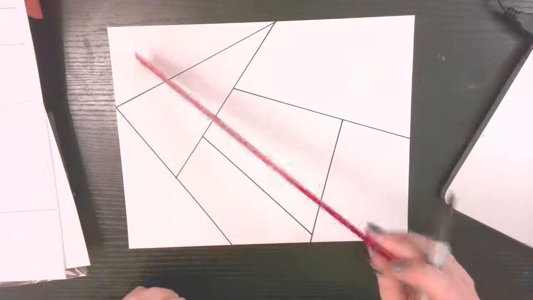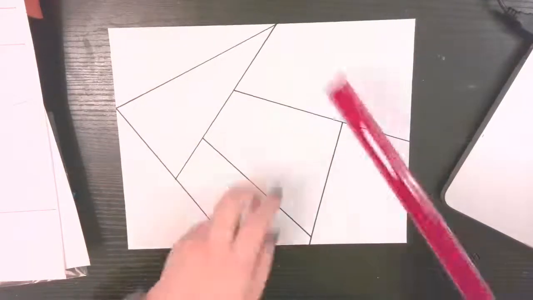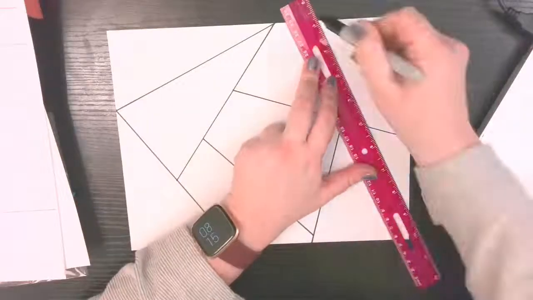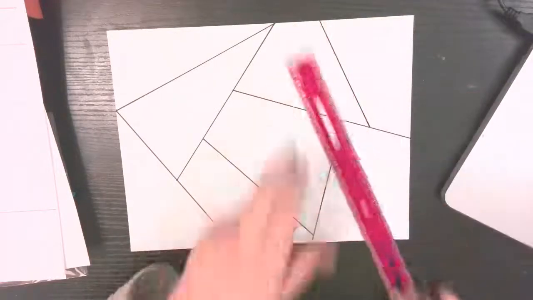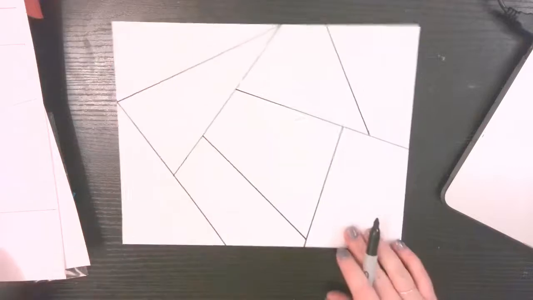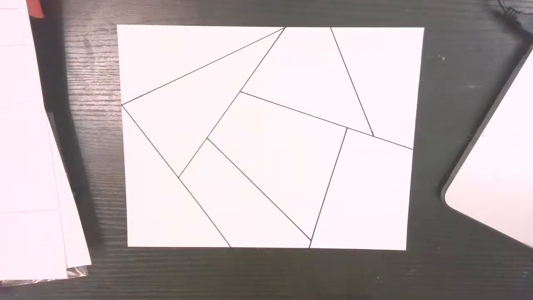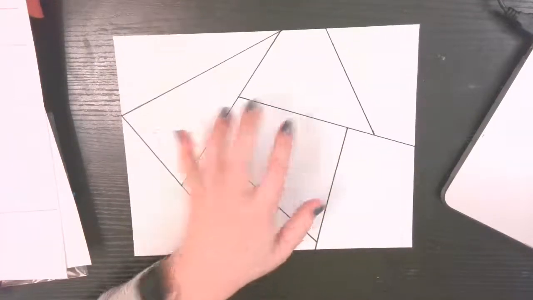So let me see how many I have. 1, 2, 3, 4, 5, 6, 7. I'm going to divide this in half there. So once I've divided my paper into these different sections, I'm going to put a new Zentangle pattern in each section.